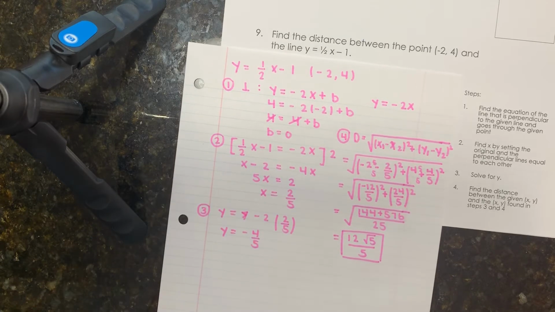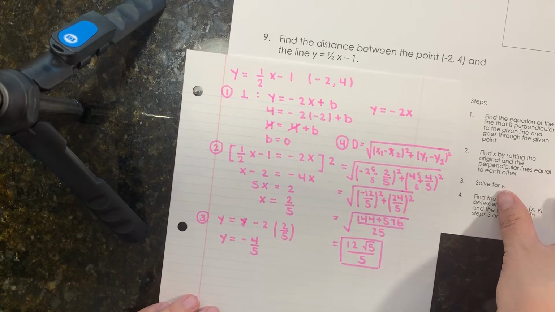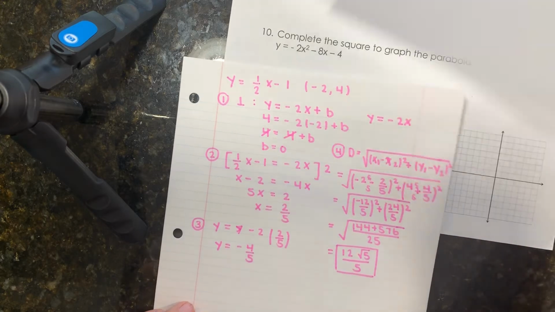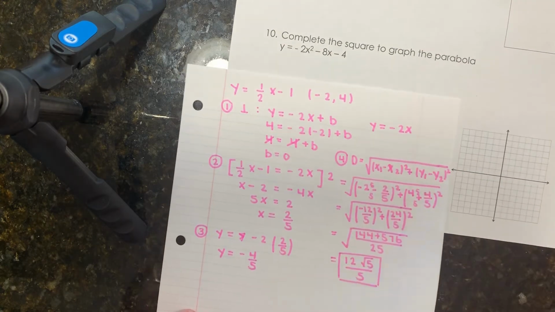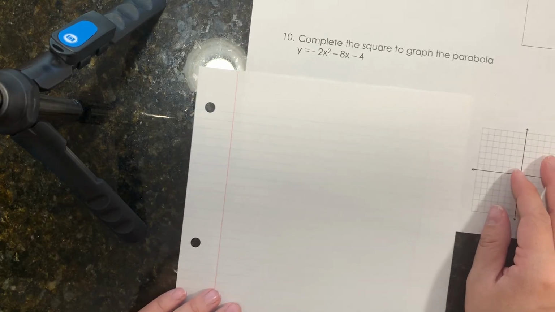So it's a 4-step problem. We followed all 4 of those steps to solve for the distance between a point and a line, and that was number 9. Now we're going to look at number 10. So number 10, we're going to be completing the square to graph the parabola.